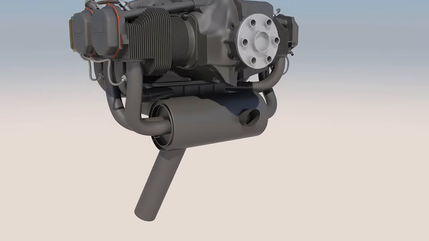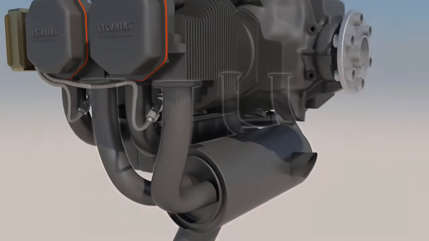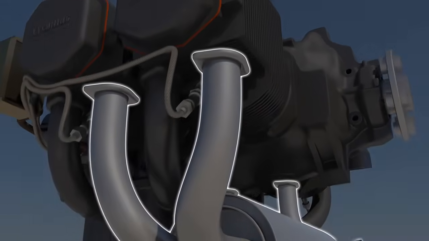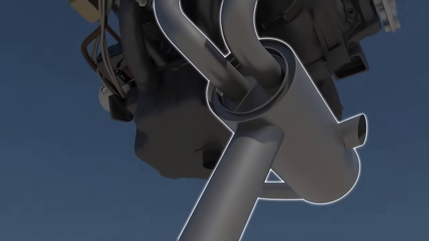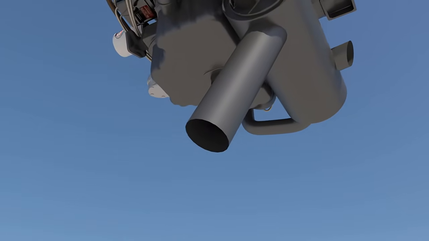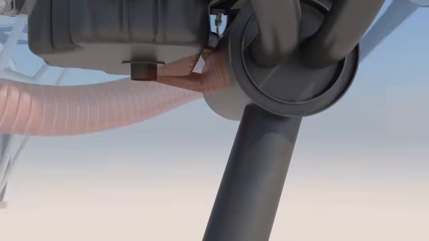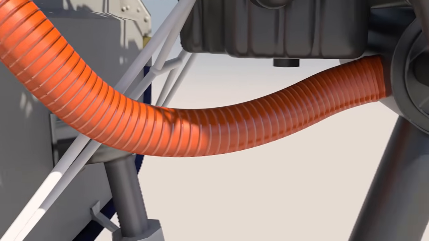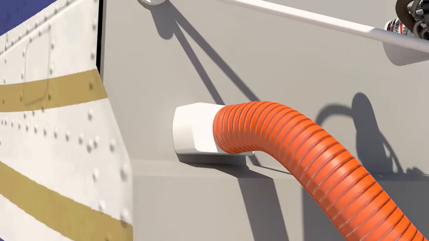The last step in the four-stroke cycle is the exhaust. The exhaust system has a dual purpose in most general aviation airplanes. As expected, the exhaust system does allow the hot exhaust gases in the cylinder to escape the engine in a quiet manner. Additionally, as we'll talk about later, the exhaust system also provides heat to the cabin.